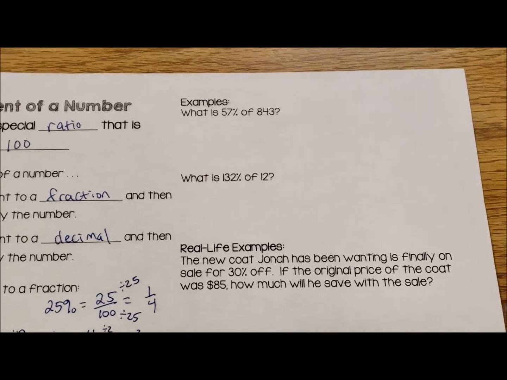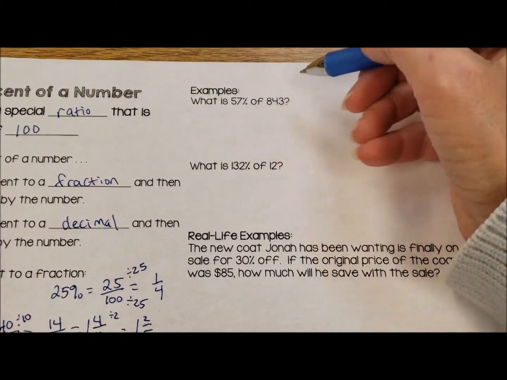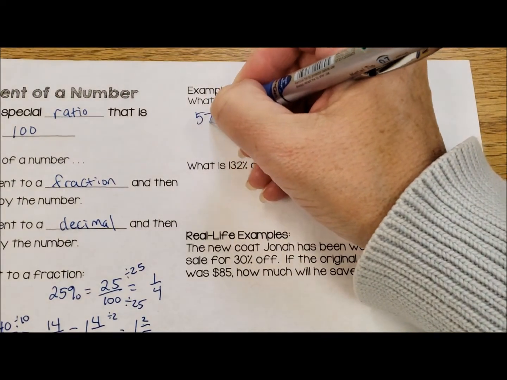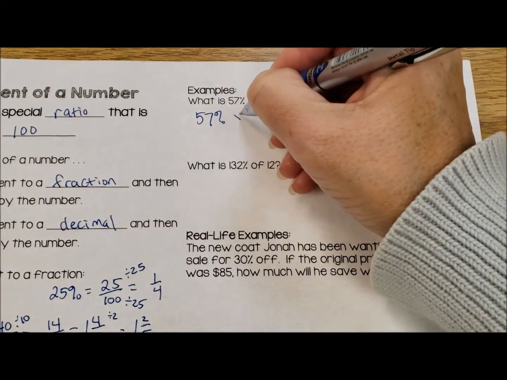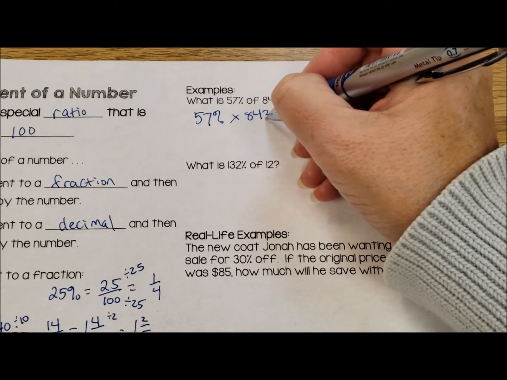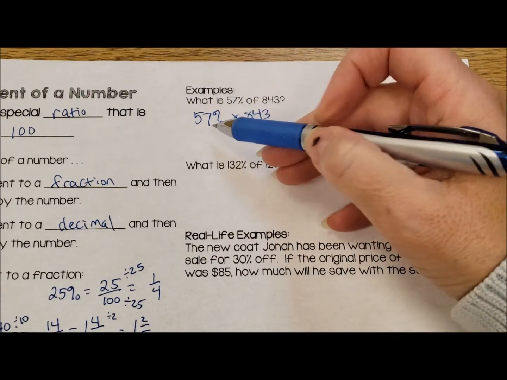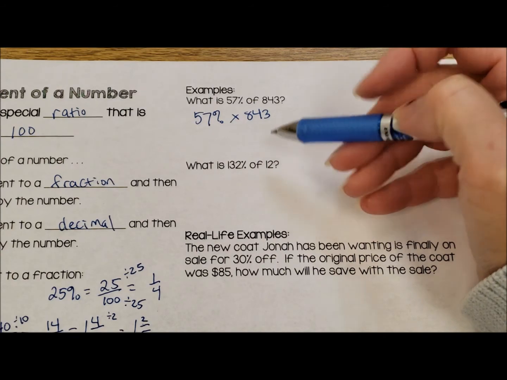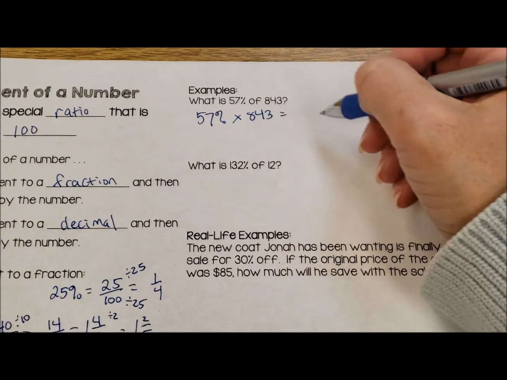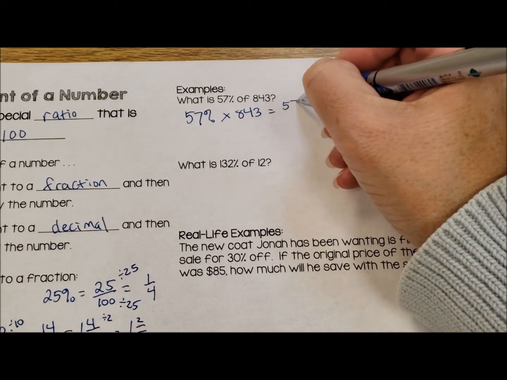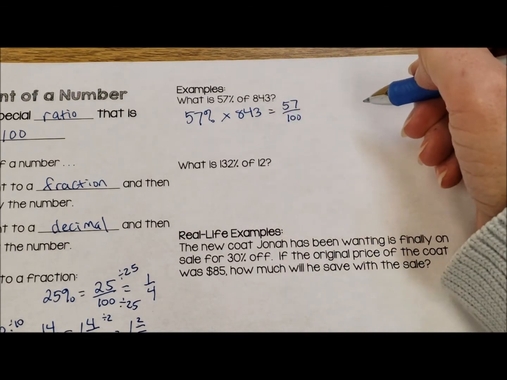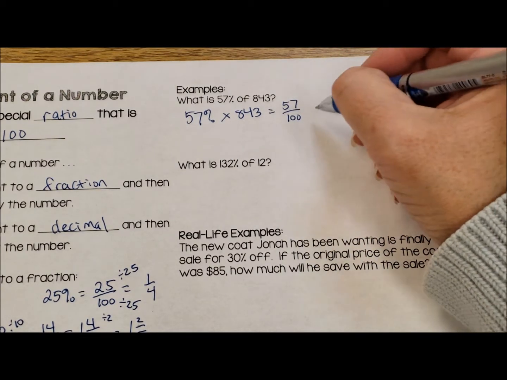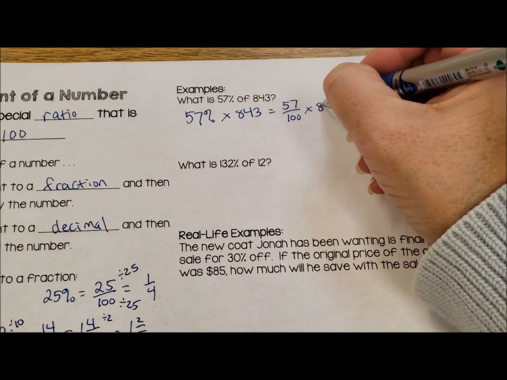We need to figure out 57% of 843, so we're going to do 57% times 843. And we can do this either by changing 57% into a fraction or by changing it into a decimal. So let's just do both. 57% as a fraction would be 57 over 100, and that's in its simplest form, times 843.